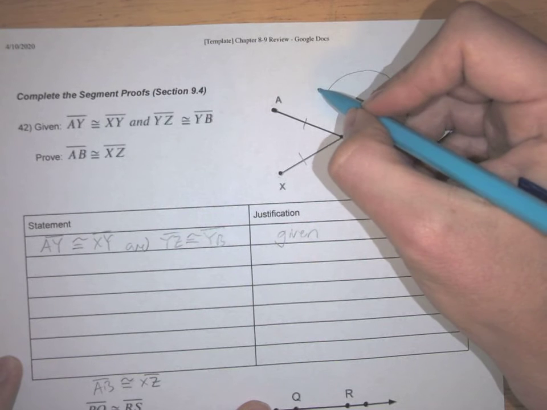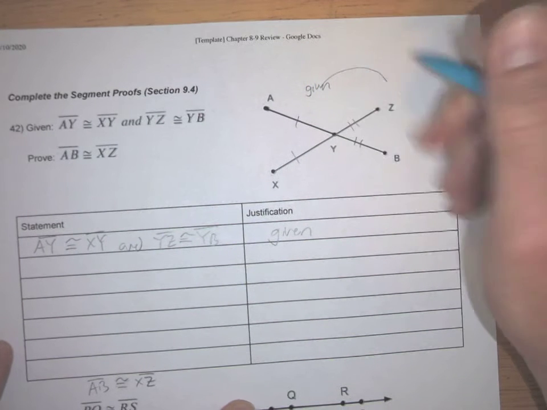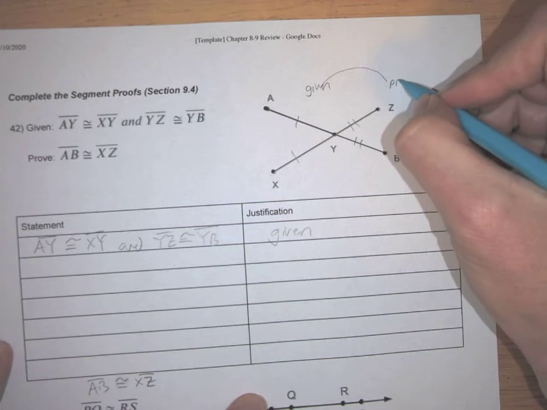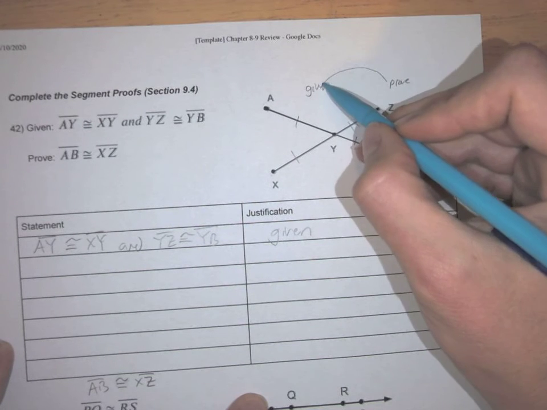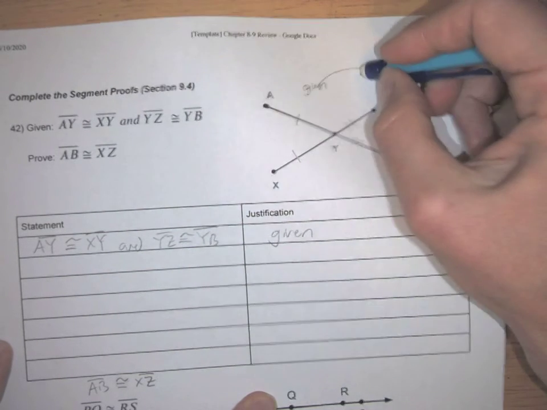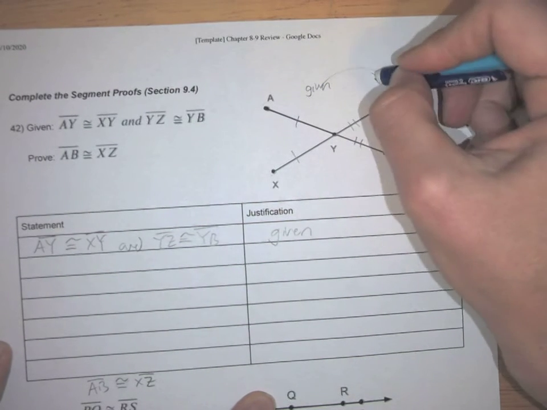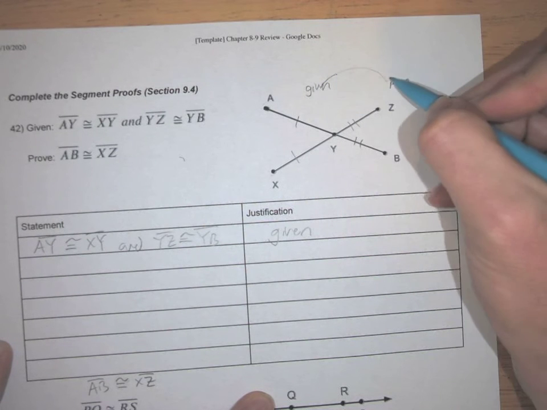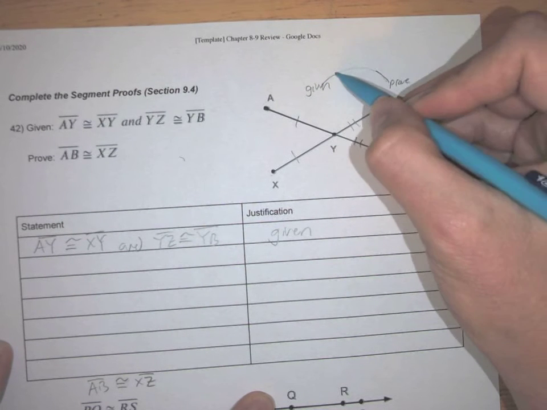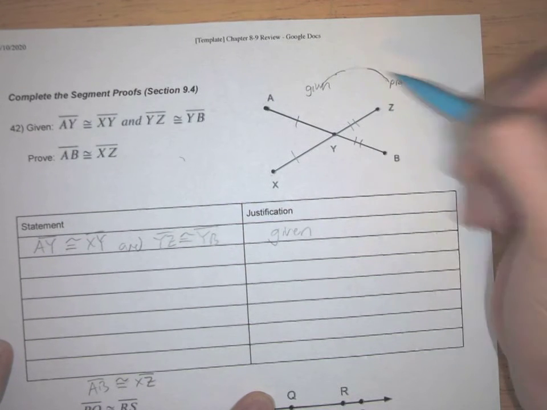You're here at the given, and you're trying to build this bridge all the way over to the statement you want to prove. When you're building a bridge, you don't have to go in one direction. You can build a little bit this way, and a little bit this way, and kind of meet in the middle.